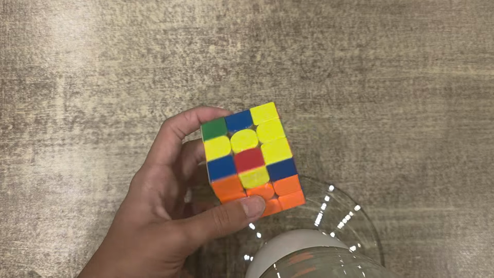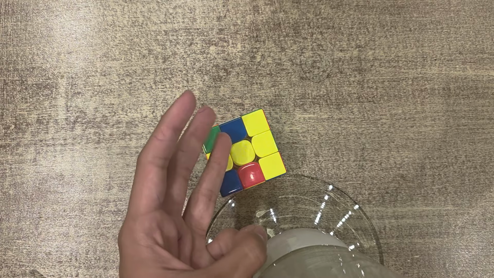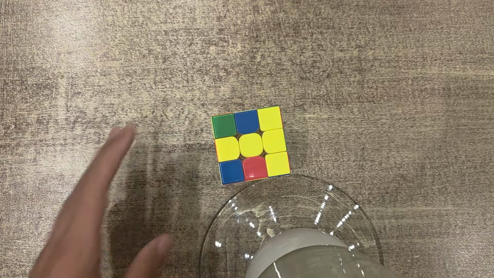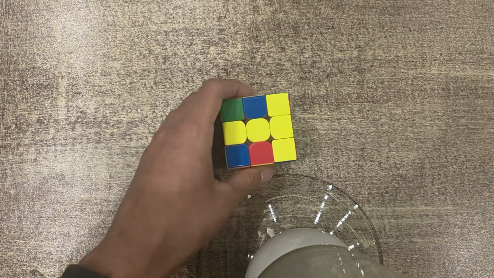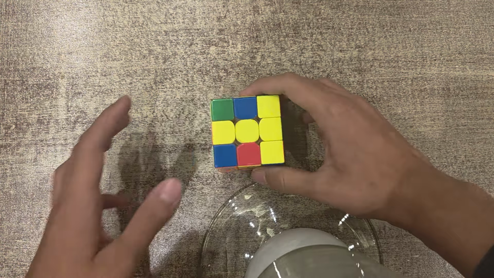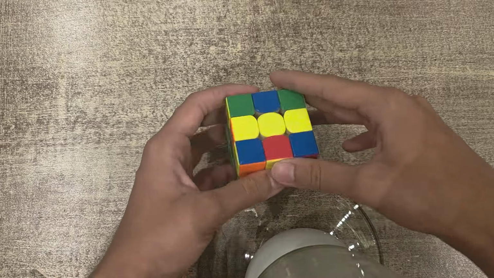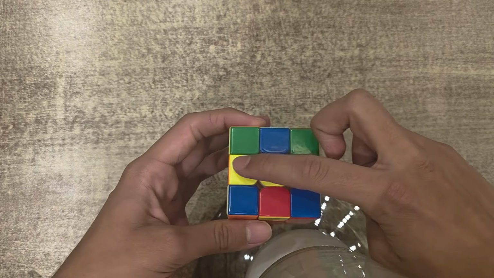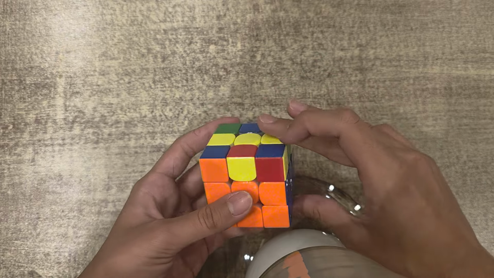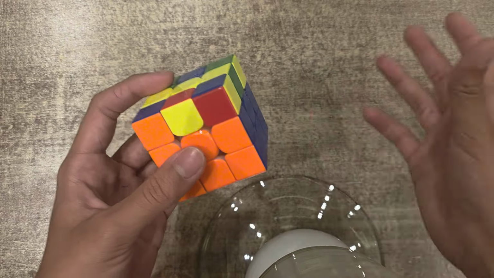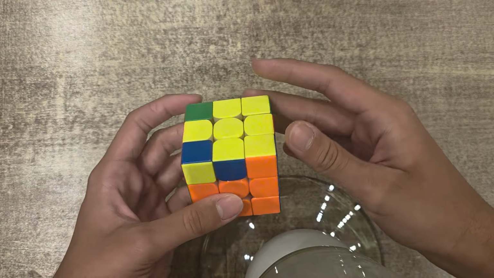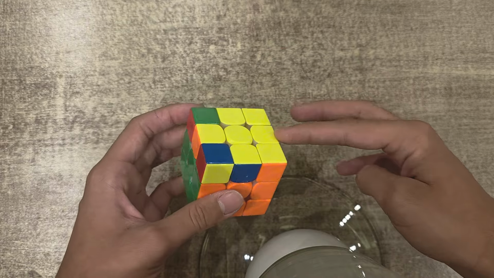So, for the last layer, there are three possible cases. There are four steps for solving the last layer essentially. First is EO, or edge orientation, where we orient all the yellow edges of the yellow face with a single algorithm to form a yellow plus.